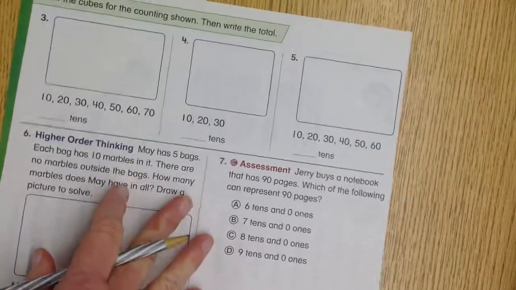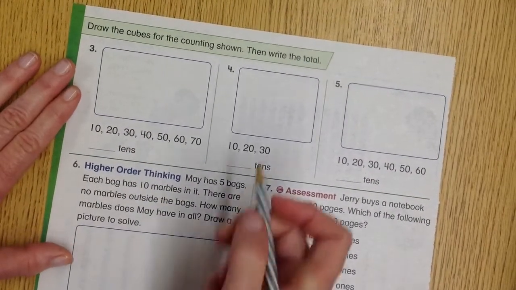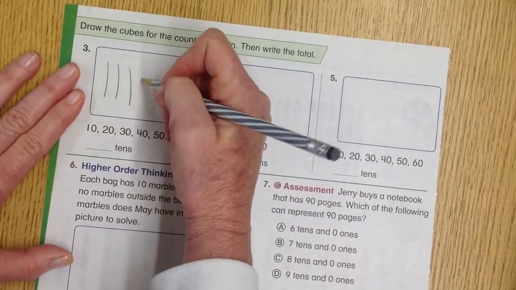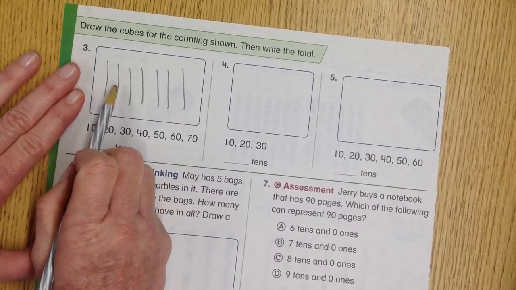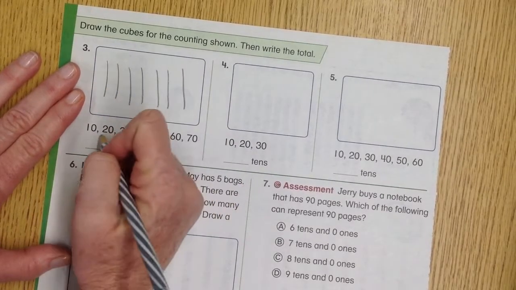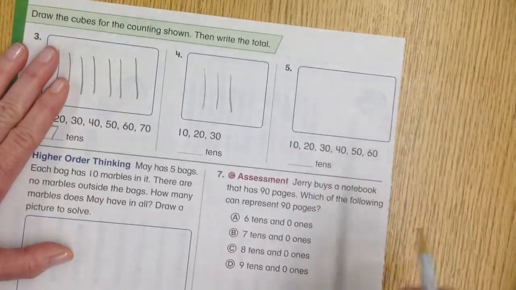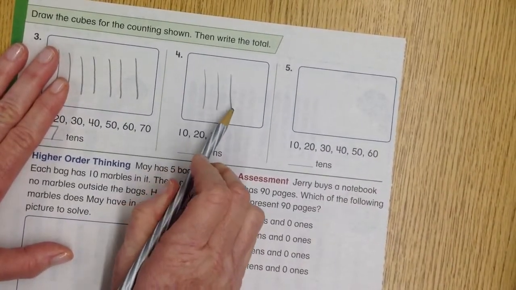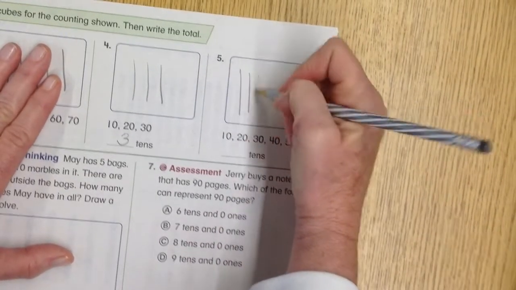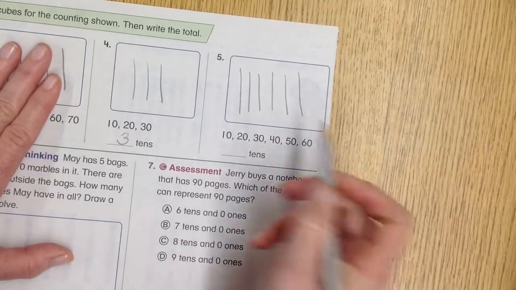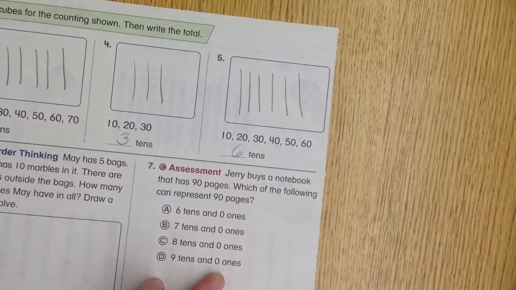All right, on the back, draw the cubes for the counting below. Then write the total. So we had 10, 20, 30, 40, 50, 60, 70. How many did we draw? 1, 2, 3, 4, 5, 6, 7. We had 7 tens. Here we had 10, 20, 30. How many tens was that? 1, 2, 3. Here we go all the way up to 60. 10, 20, 30, 40, 50, 60. 1, 2, 3, 4, 5, 6 tens for that one.